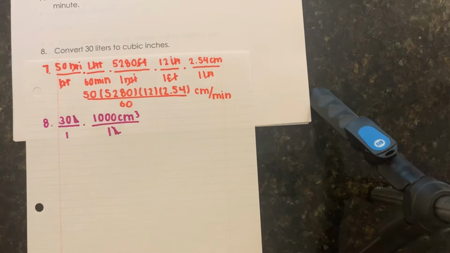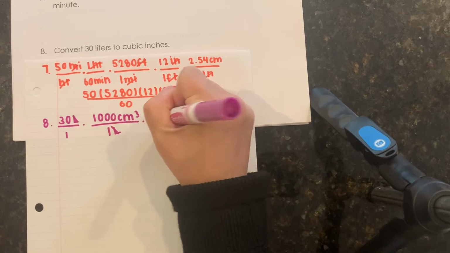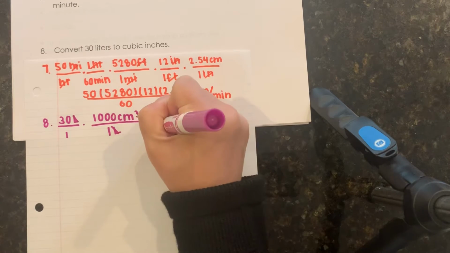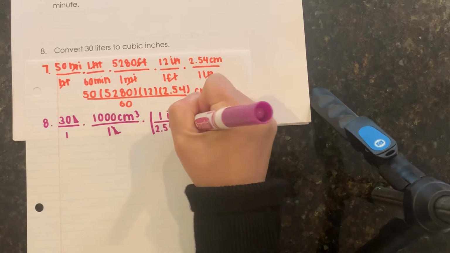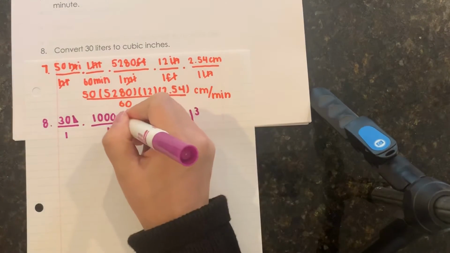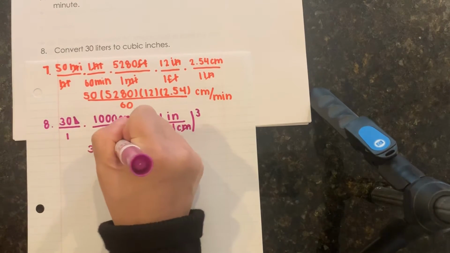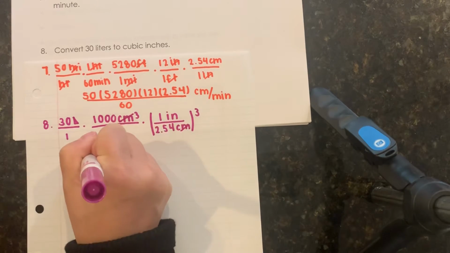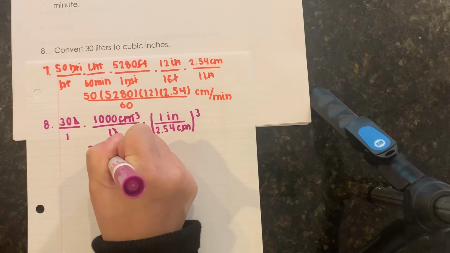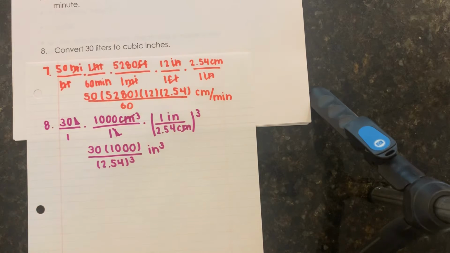Now all I need to do is go from centimeters to inches. When you're going from centimeters to inches, it's 1 inch and then 2.54 centimeters. But don't forget that you have to cube that because it's cubic centimeters. Then our centimeters will cancel. So your answer is going to be 30 times 1,000 divided by 2.54 cubed, inches cubed, and that will be your answer for number 8. So that's going over those two new problems for unit multipliers.